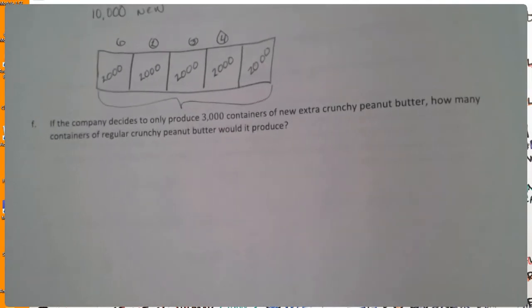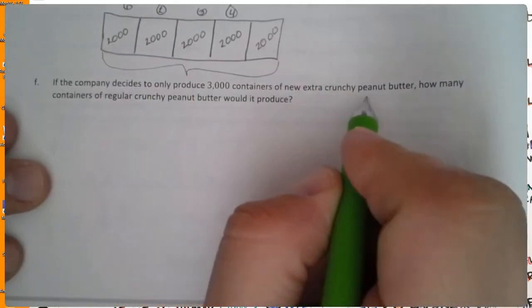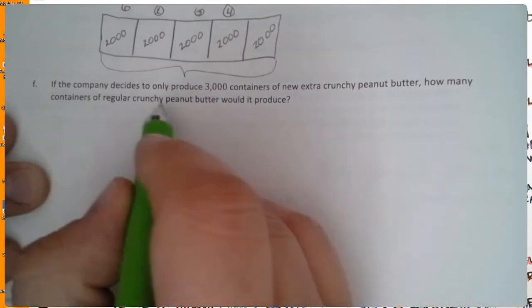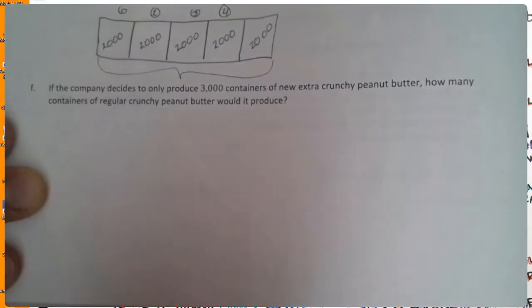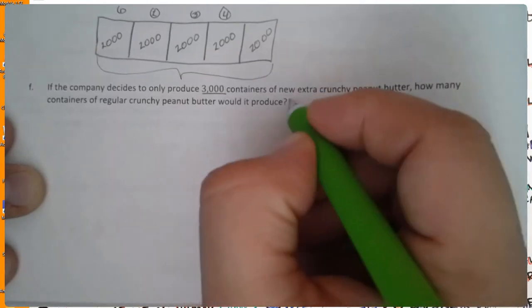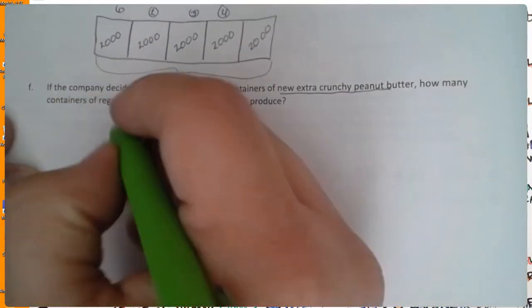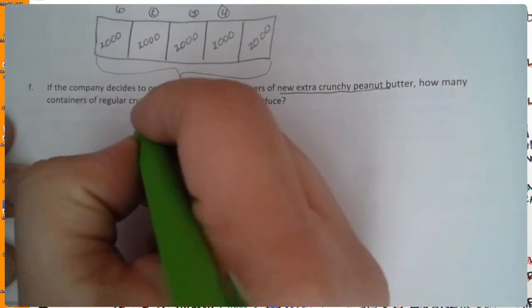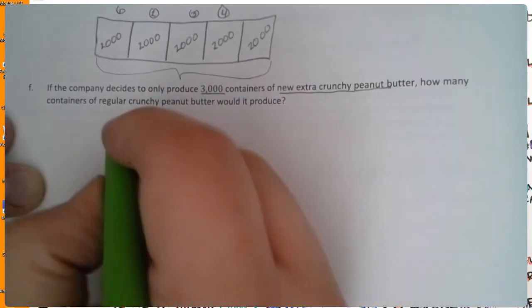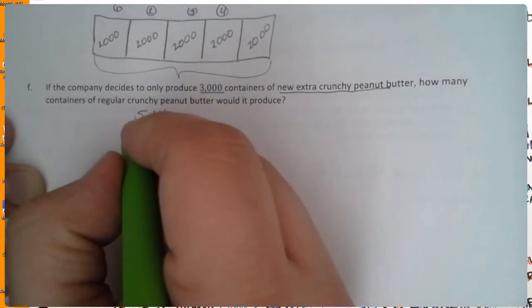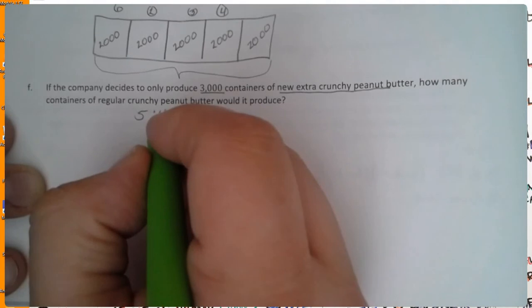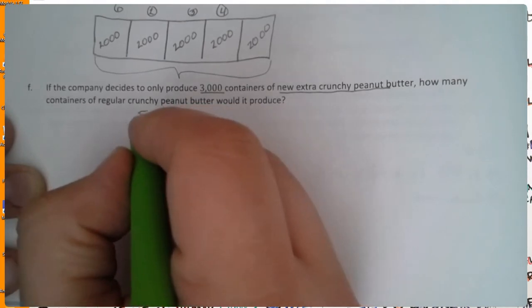Okay, so if the company decides to only produce 3,000 containers of new extra crunchy peanut butter, how many containers of regular crunchy peanut butter would it produce? Okay, so we're looking at 3,000 containers of new extra crunchy peanut butter. And you remember our ratio. It's a 5 to 4. For every 5 containers, there's 4 old. 5 containers to 4 old.